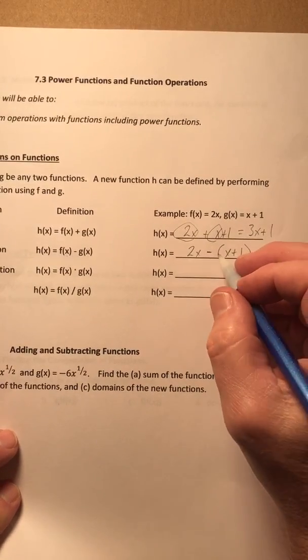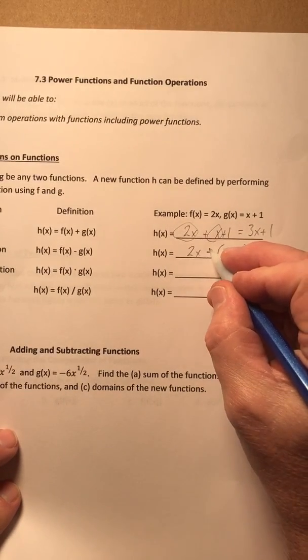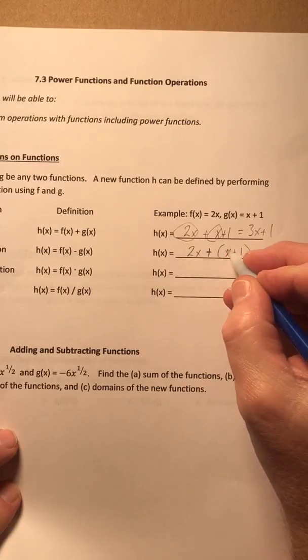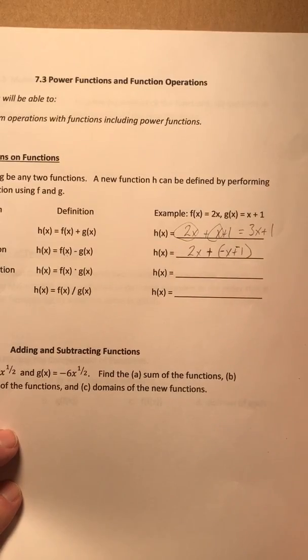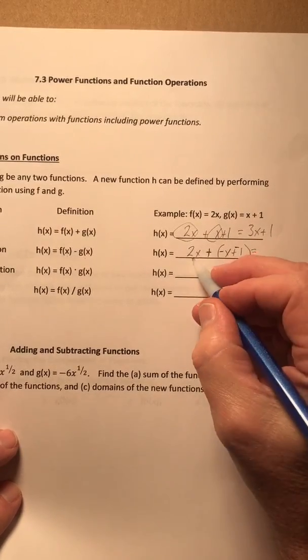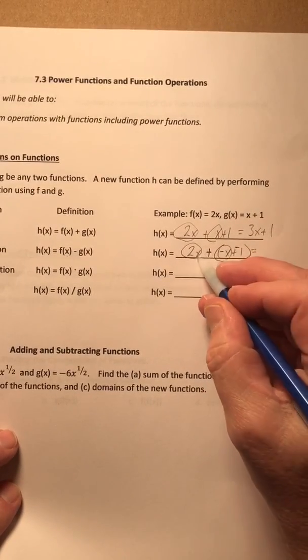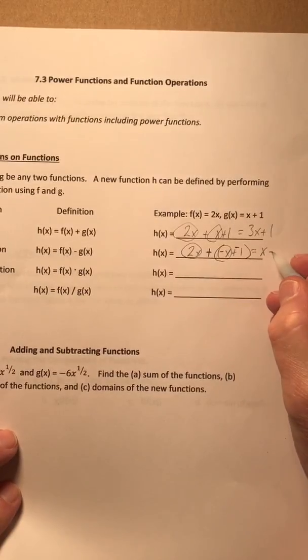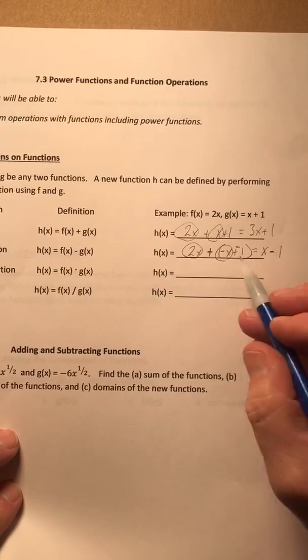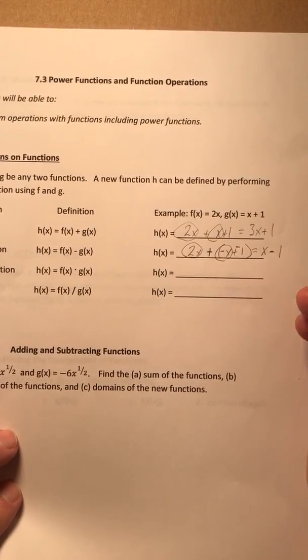We change this to addition and make both terms of g of x the opposite, so this becomes negative, that becomes negative. Now we combine like terms. We have 2x and a negative 1x, which gives us x, and we have a minus 1. So h of x is equal to x minus 1.